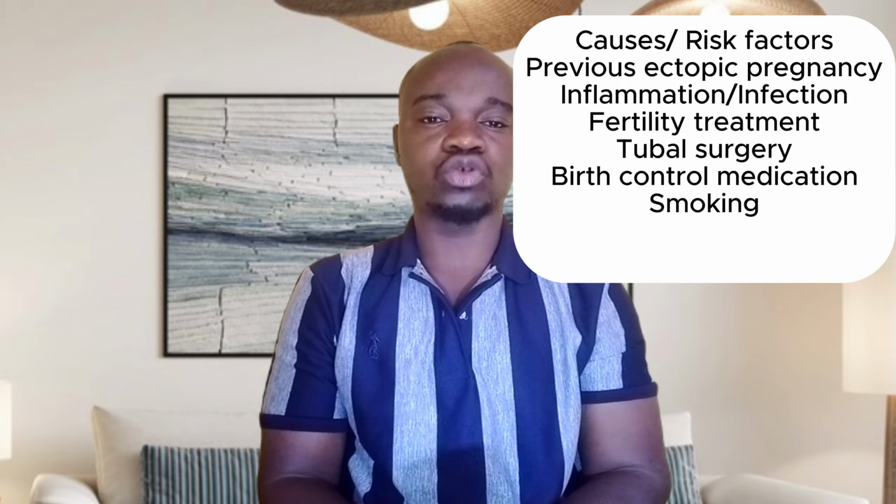And then also birth control. This area is very important because in recent times, most women take birth control, contraceptives. All these things can lead to ectopic pregnancy, so it's one thing that we should be careful about. A lot of the ectopic pregnancies occurring recently might be attributed to birth control pills and birth control medication that we mostly take. It is very dangerous, so we have to look at it. And then smoking also leads to ectopic pregnancy.